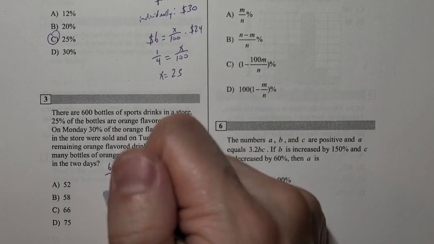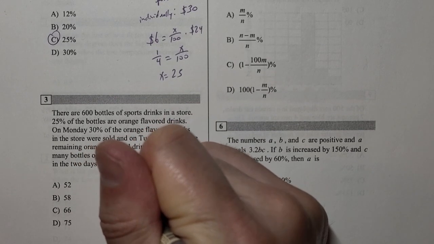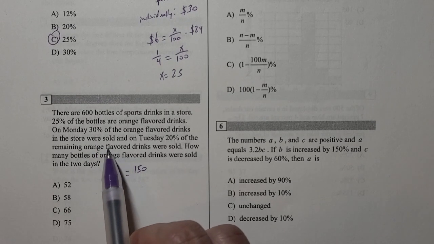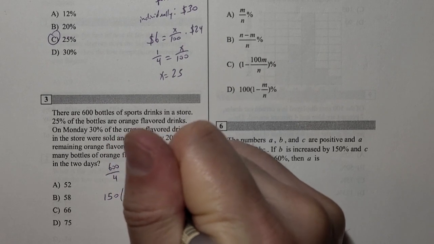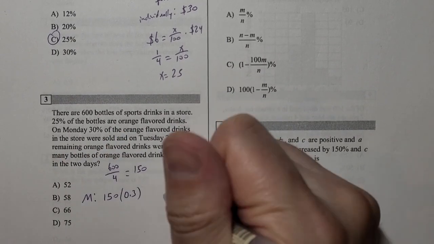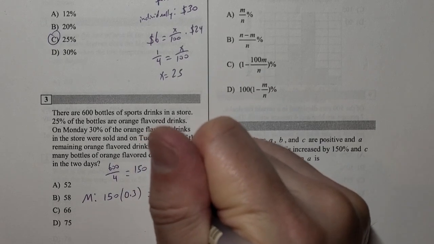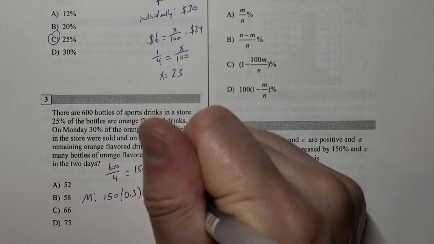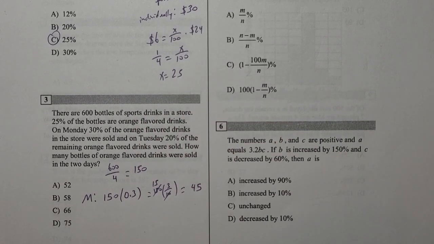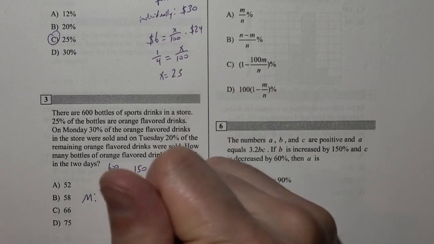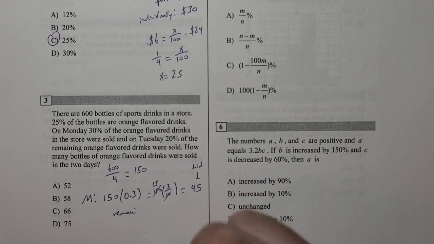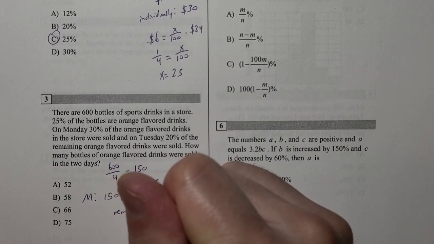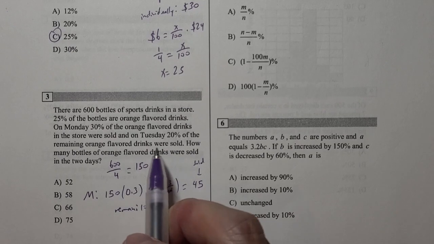So if on Monday 30% was sold, so that's times 0.3, okay? What is that? Well, that's 150 times 3 over 10, right? So this is 15 times 3, so that's 45. So this is the amount sold. So the remaining is 150 minus 45, so that is 105. Okay, we need this for Tuesday's sales.